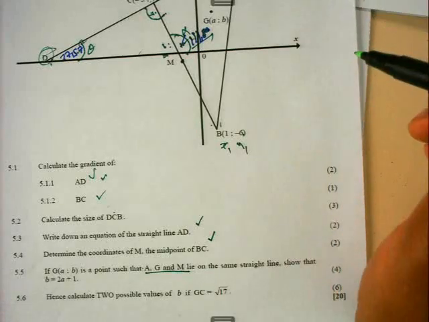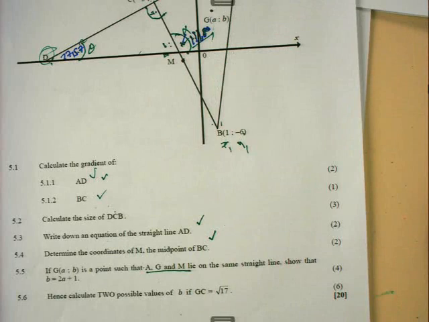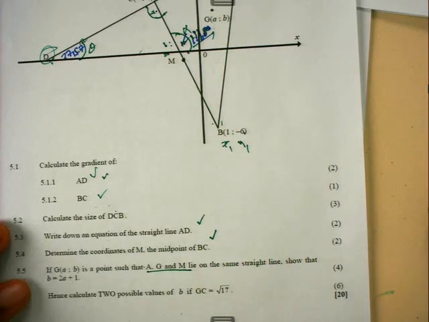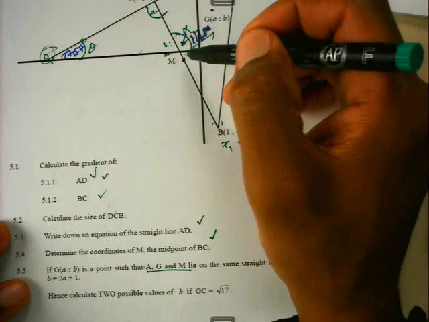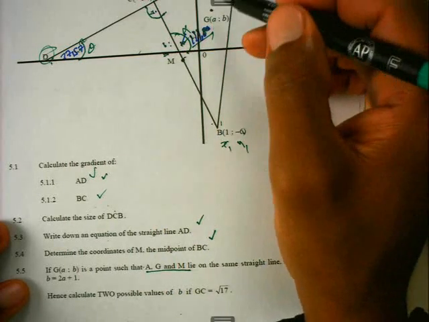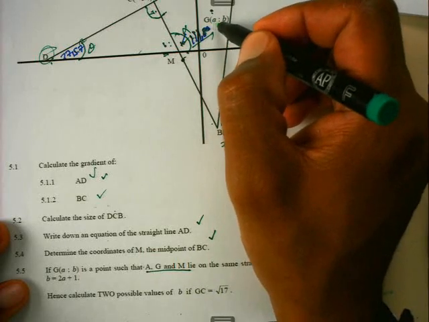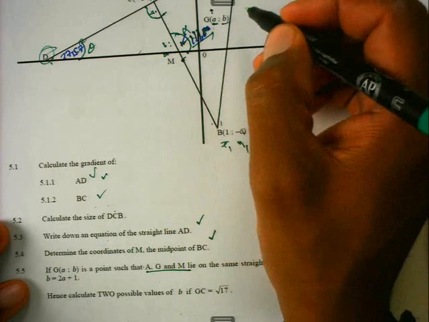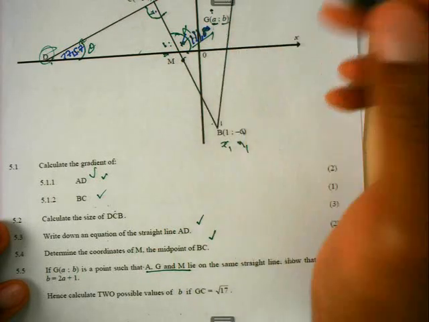What will be the approach here? Maybe if I give you the approach, then when you work it out you are not going to get stuck. The first thing we need to work out is the gradient of AM, or AGM. Because I don't have specific values for A and B, I'm going to use M as well as A to find the gradient.